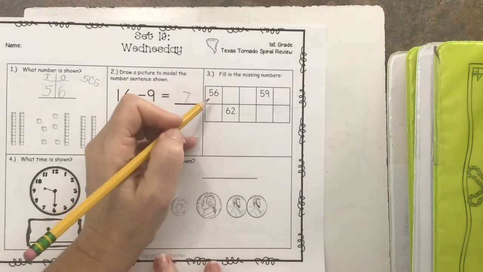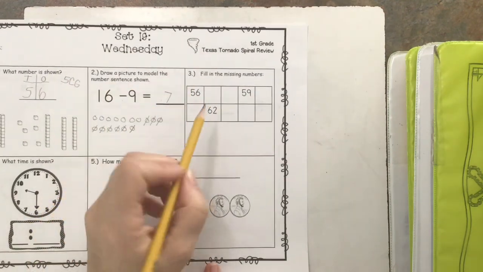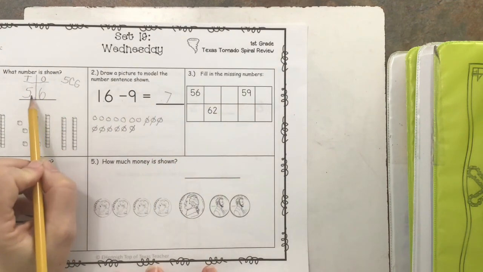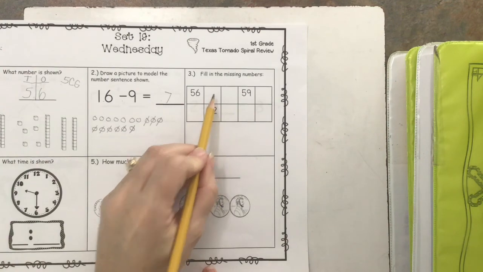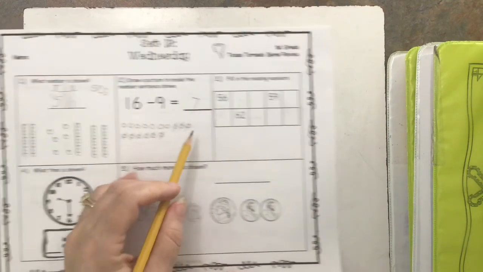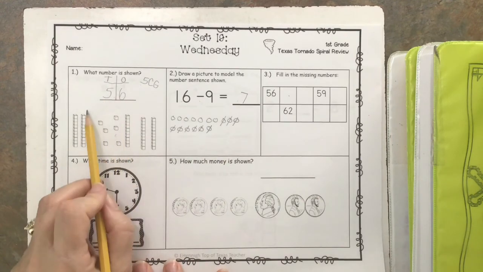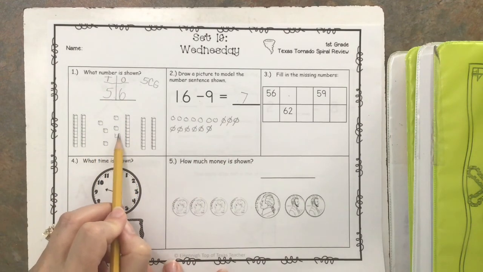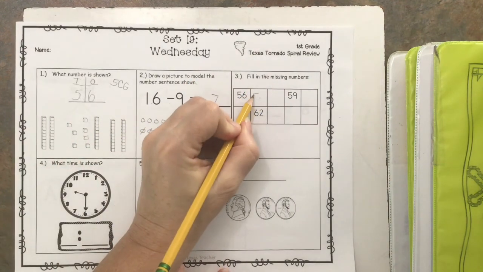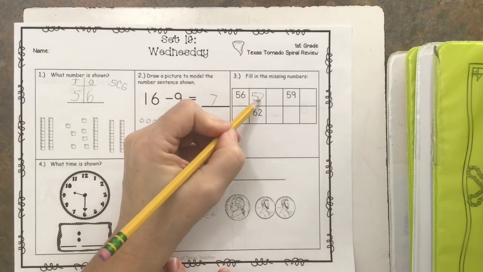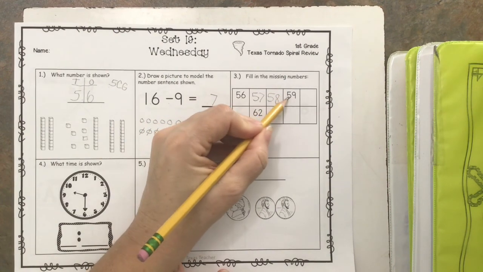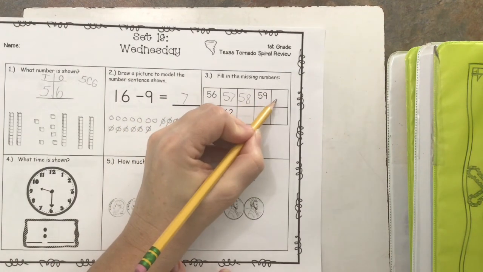Okay, fill in the missing numbers. So if we start with 56, which is this number, if we added one more 1, we would be at 57. If we add another one, we would be at 58. 59, what would be next?